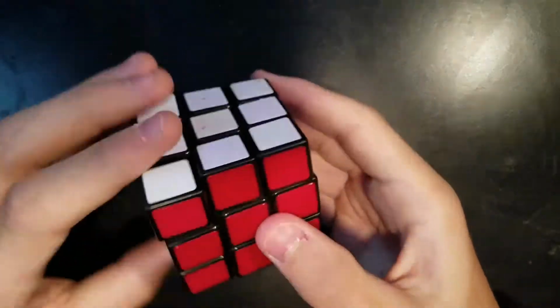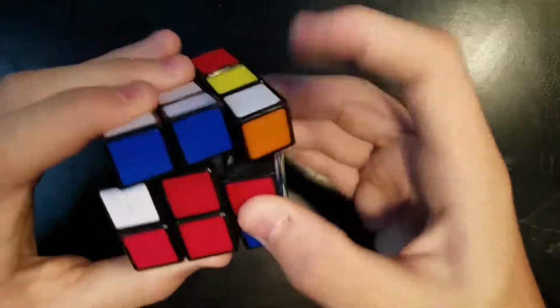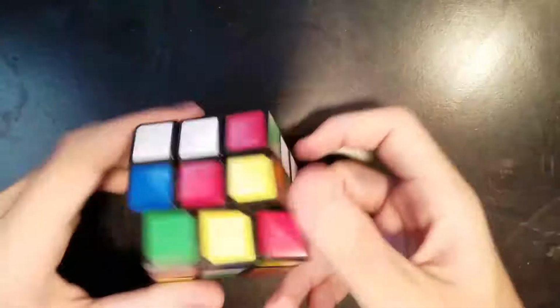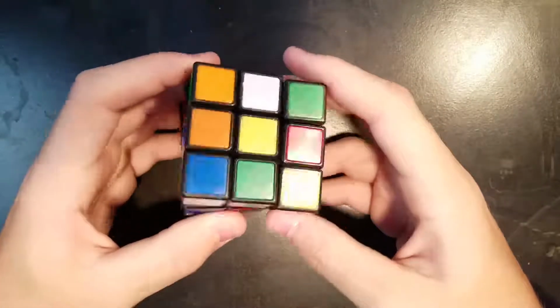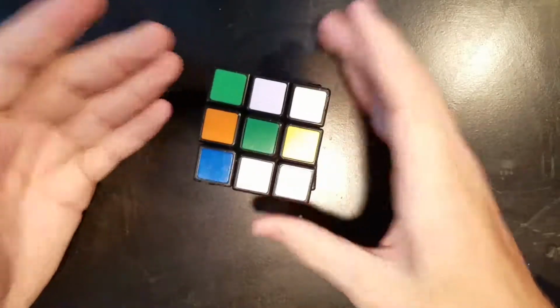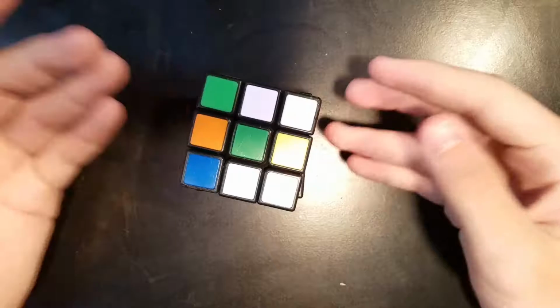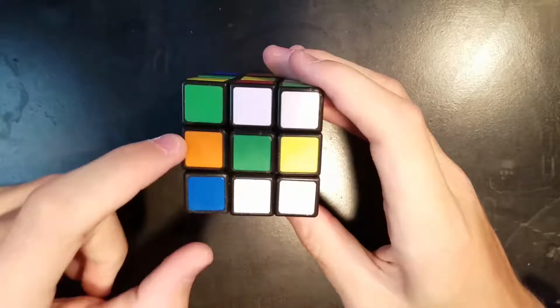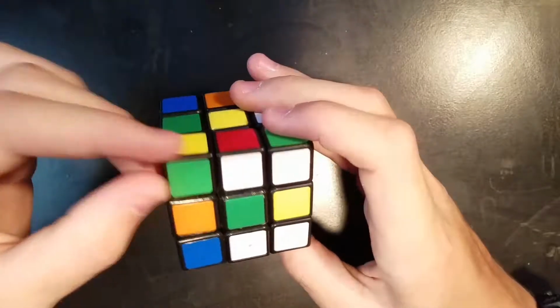So basically, yeah. So let me mix it up real quick. So you can pick any middle that you want. I personally like picking the green middle. So you pick whatever middle you want, and then we will move on to this step. So now what we're going to do is get the edges. So these are the edges, these are the corners.